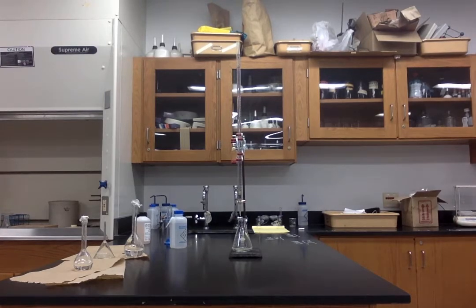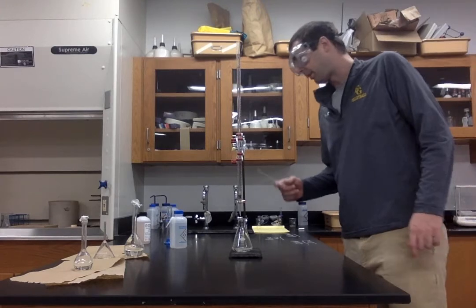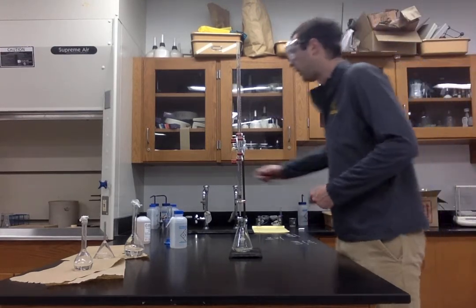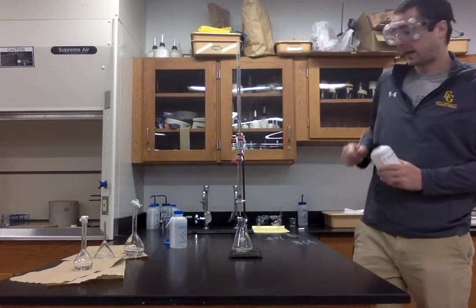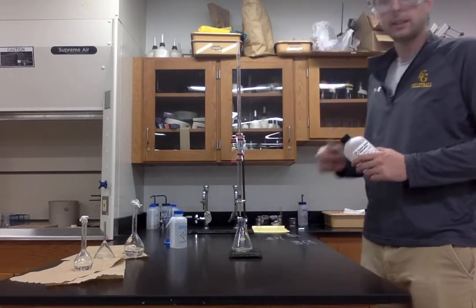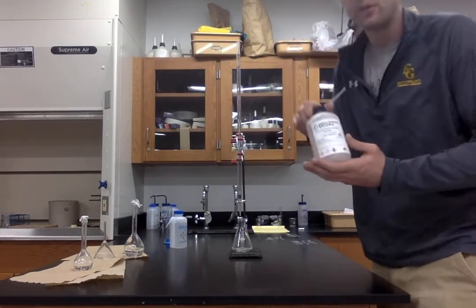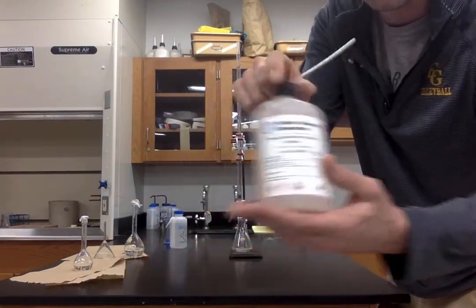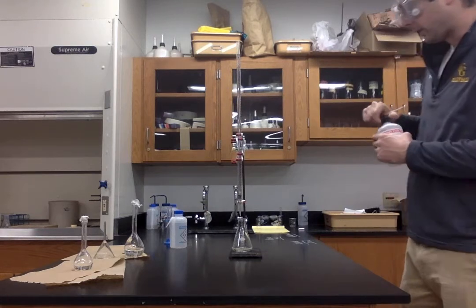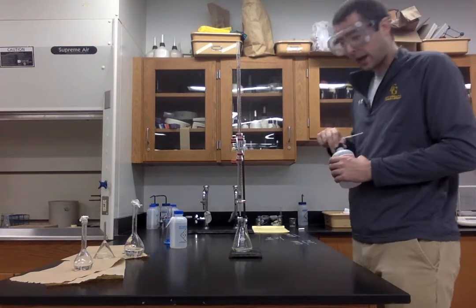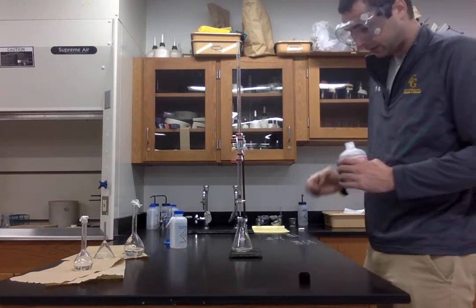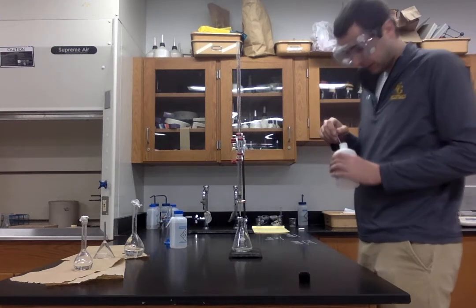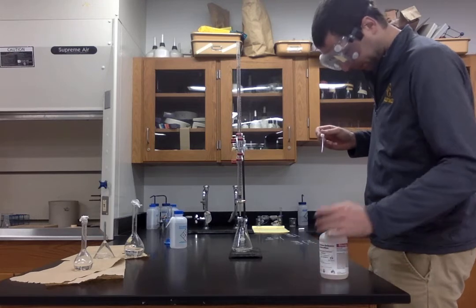Now, as you notice, both our hydrochloric acid and our sodium hydroxide solutions are both clear. So what I'm going to do is add what's known as an indicator to our acidic solution. Now, the indicator that I'm using is known as phenolphthalein. Now, what does an indicator do? An indicator switches colors, or has a solution switch colors, when there is a change in pH.